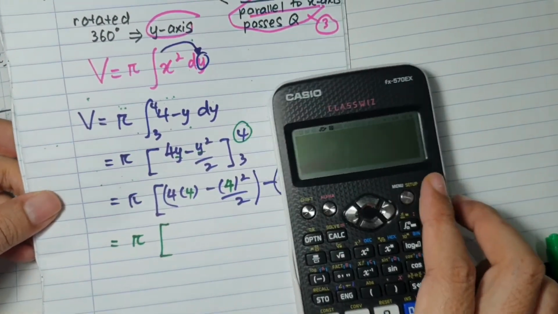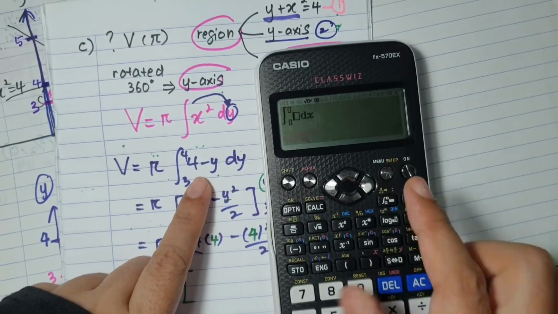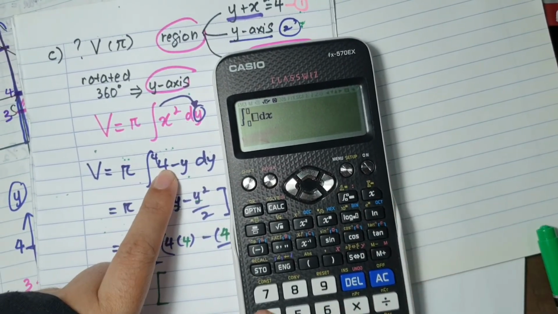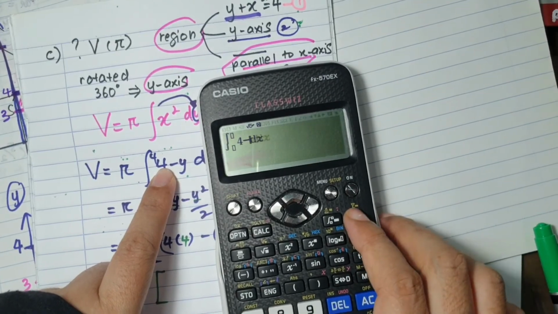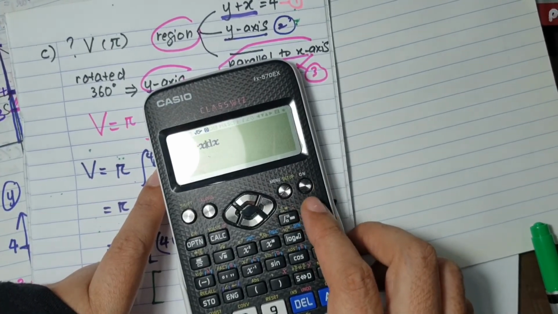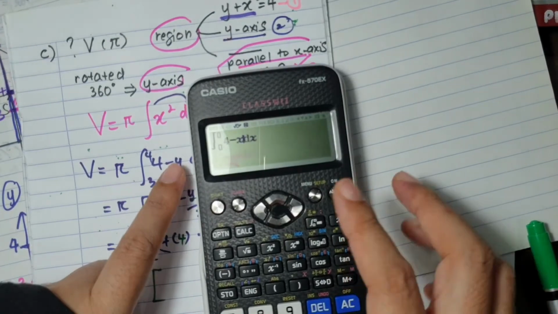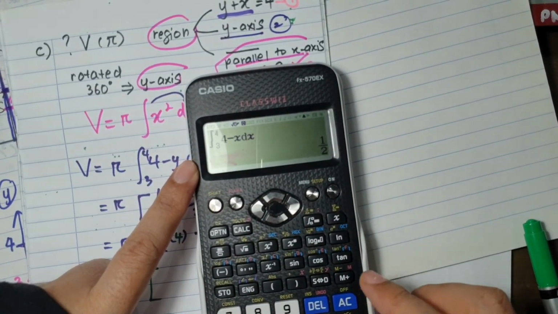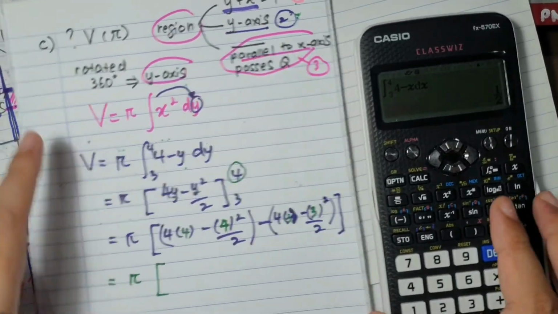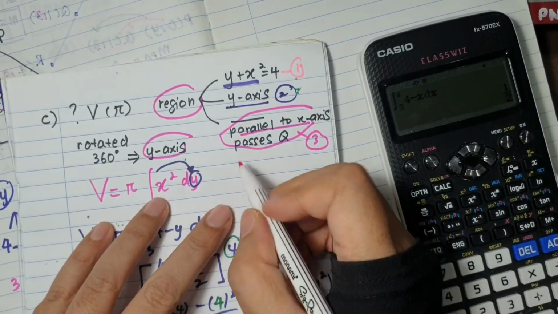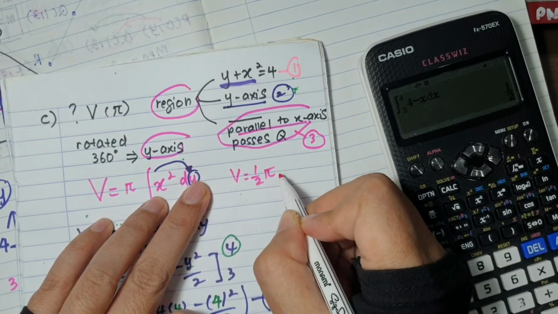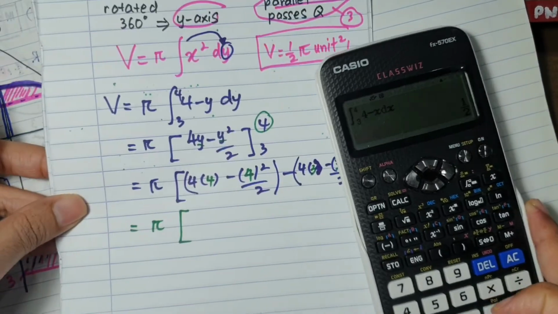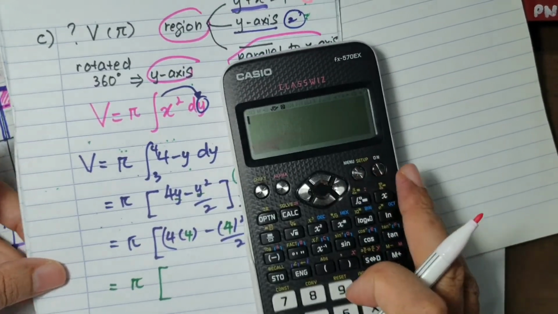But before that, let's check what's the answer. Press this button, and then key in the original function, 4 minus y. On this calculator, for y we use the x button to represent y. The limits are 4 and then 3. We should get a half. The answer should be half pi square units. Let's see if we get a half. Alright, so let's use this calculator.